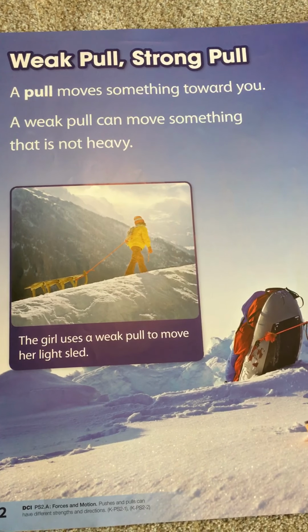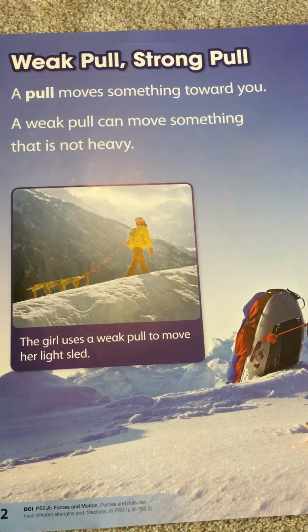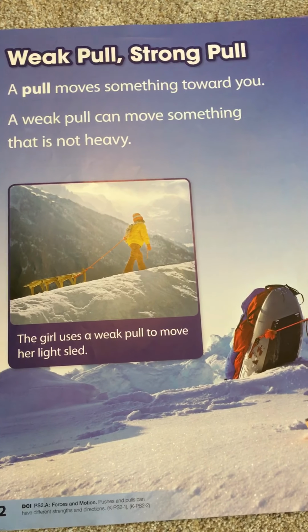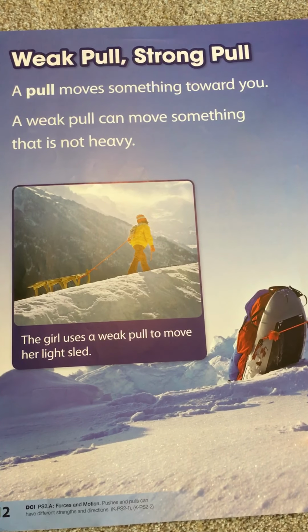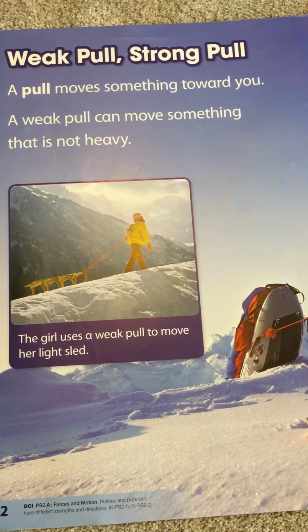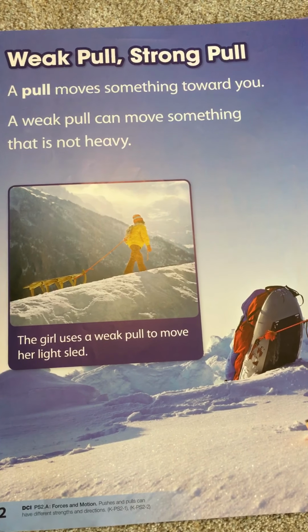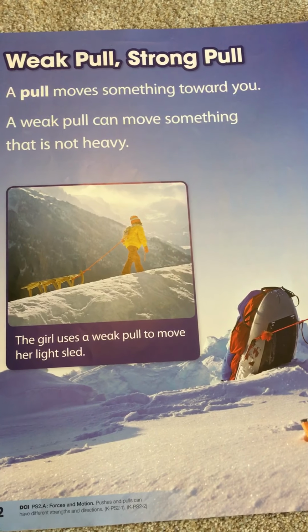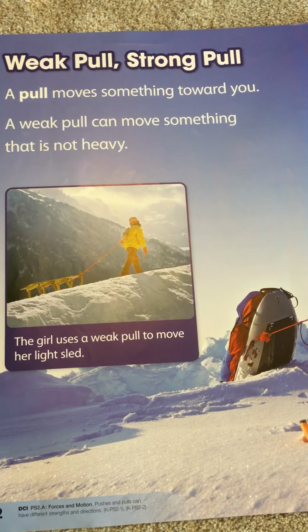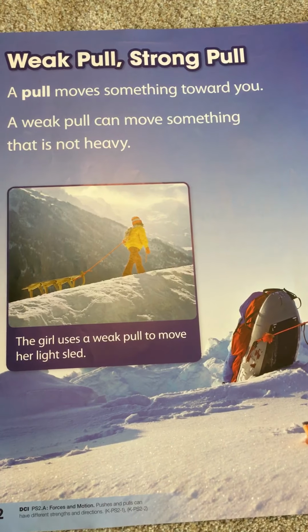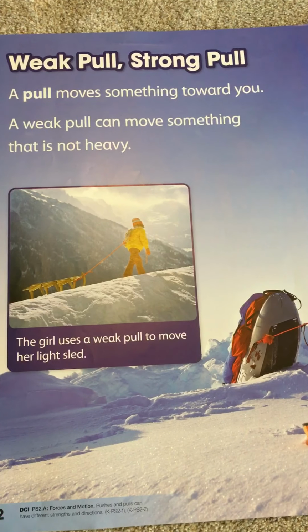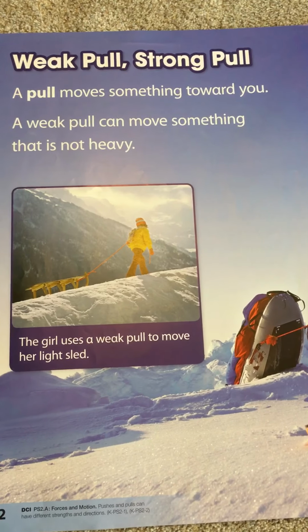It's like a very light or little pull towards you. A strong pull is something that you are going to have to exert a lot of your energy to make sure that you can pull that item. So you're going to have to use all of your strength. Probably the object is a lot heavier, and that's why you need a strong pull.